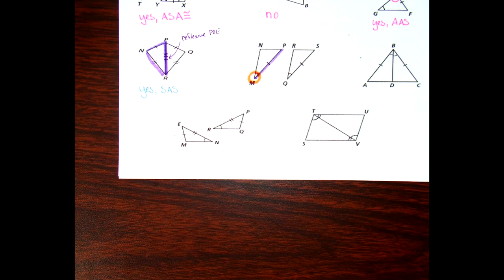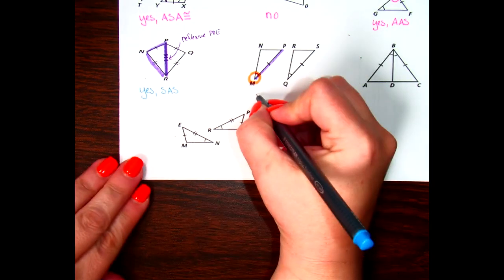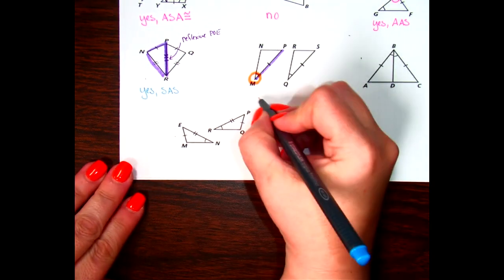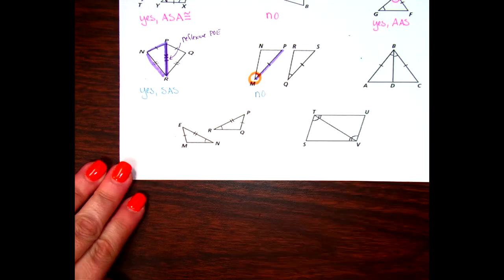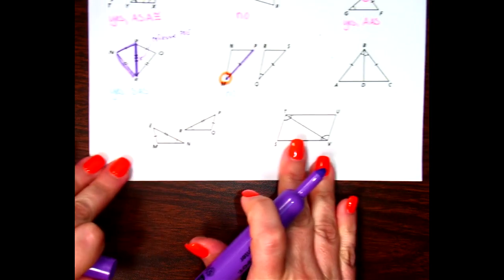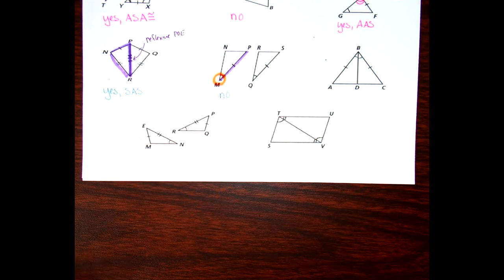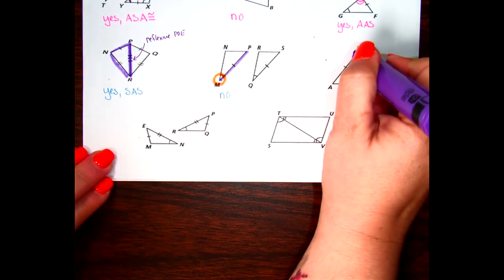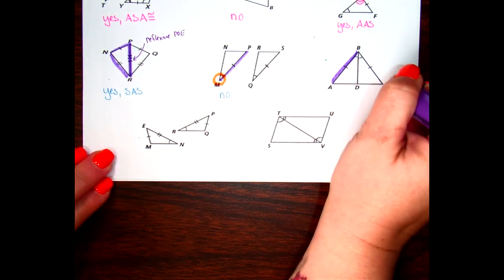So all I have is one angle and one side. That is not enough. So when it says, can they be proven congruent? No. Does that mean they're not congruent? No, that doesn't mean that either. I can't prove they are congruent. I can't prove they're not congruent. I can't prove really anything about them.